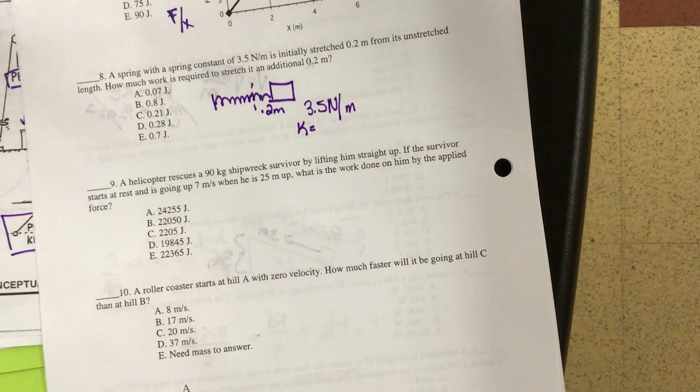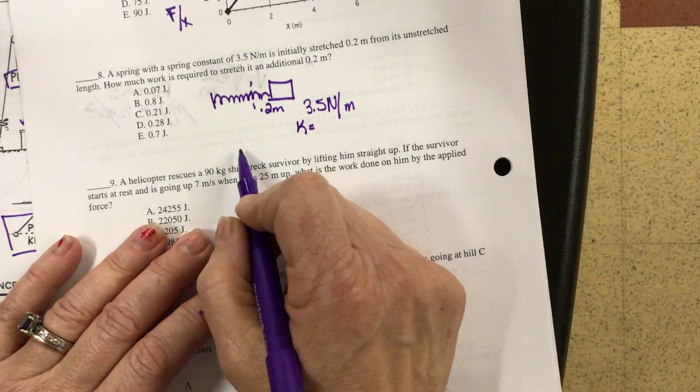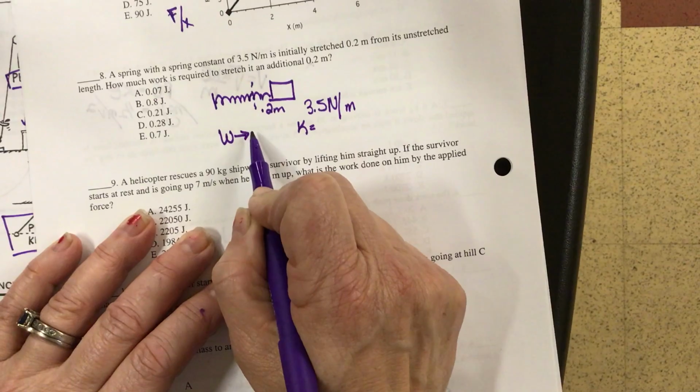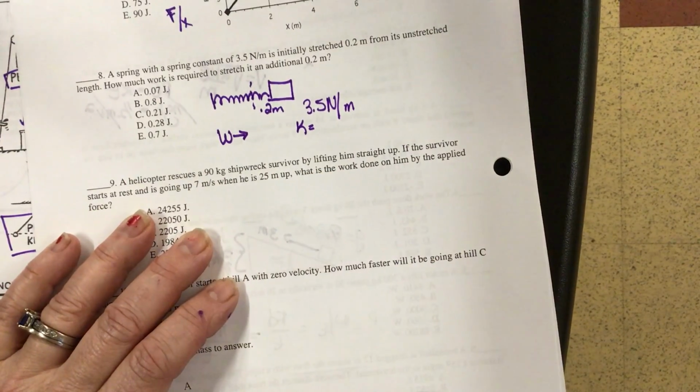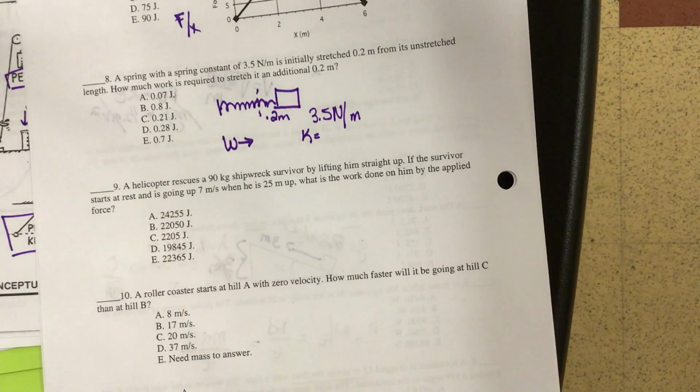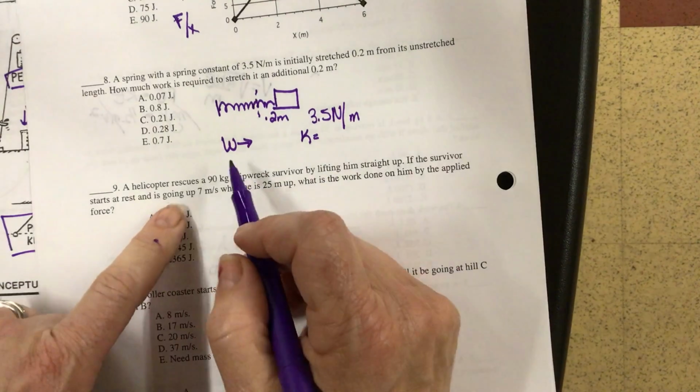All right, so the very first thing I have to ask you is how much work have we already done? Anyone know how much work we've already done? How do we figure out the work that we've done? Well, the work was force times distance, but it's too hard to do force times distance with a spring. What we know is that it's stored as energy inside the spring, right?